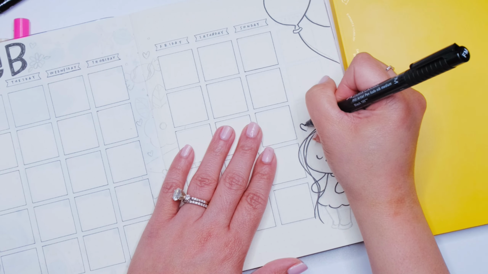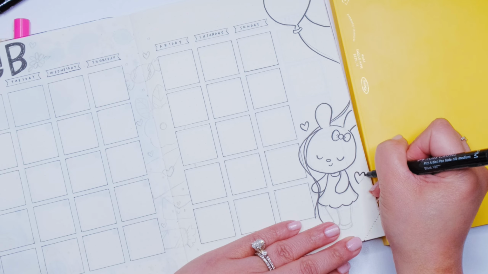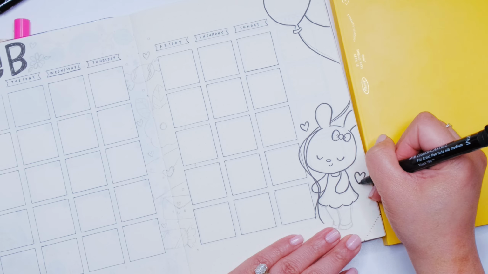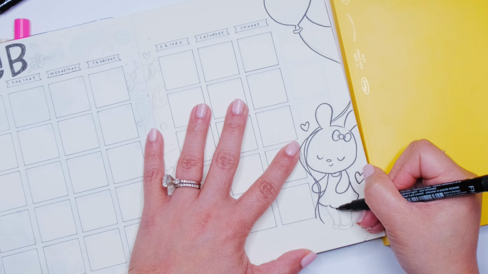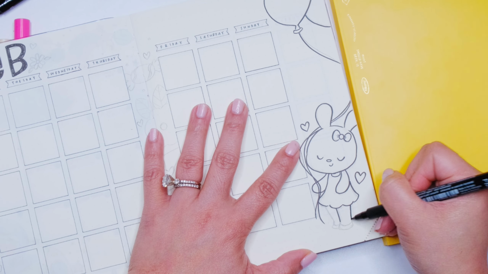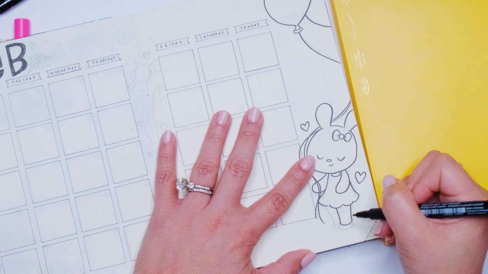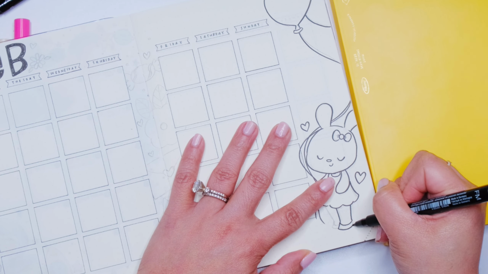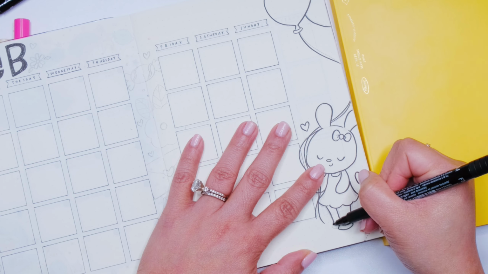For today's layout, I will be using Faber-Castell's Goldfaber Aqua dual markers. I absolutely love these markers because they are vibrant, they're easy to blend, and they really don't bleed through most journal pages, which is especially important when working in planners and notebooks.